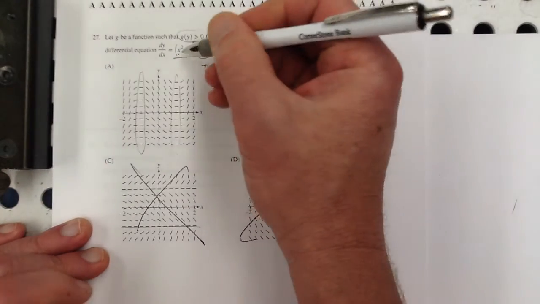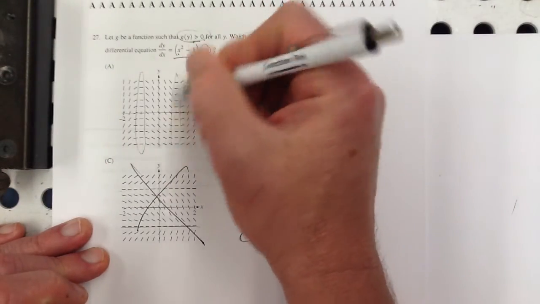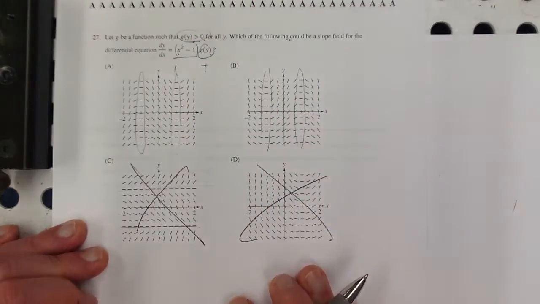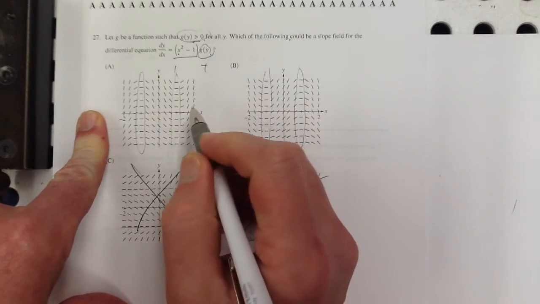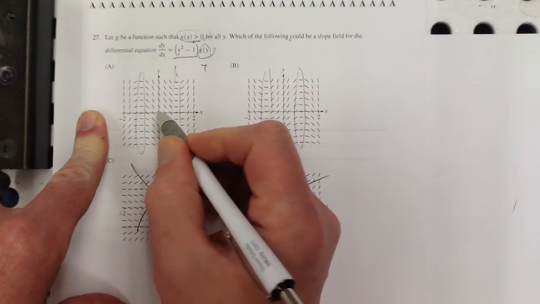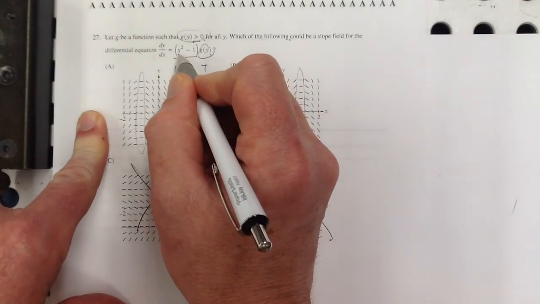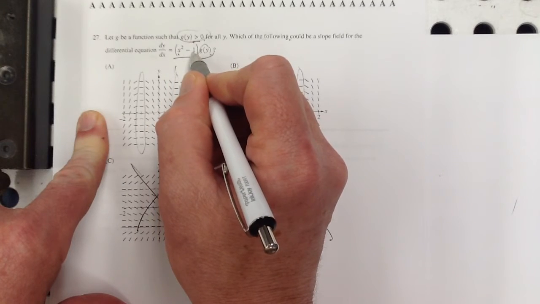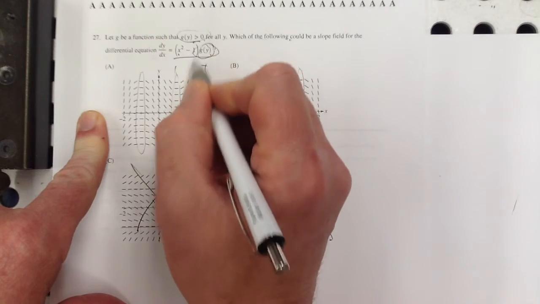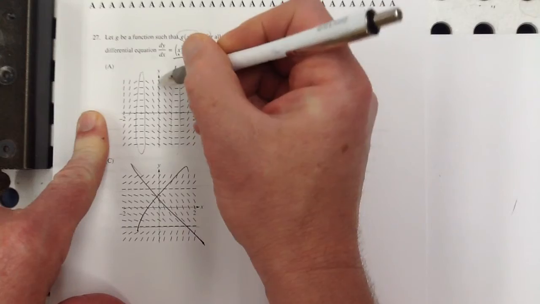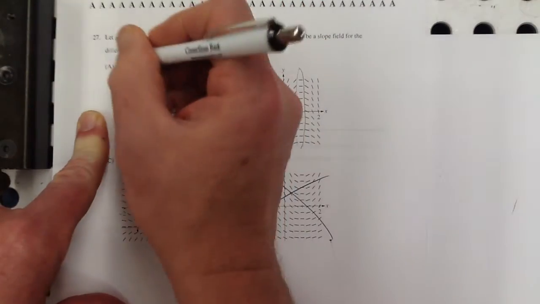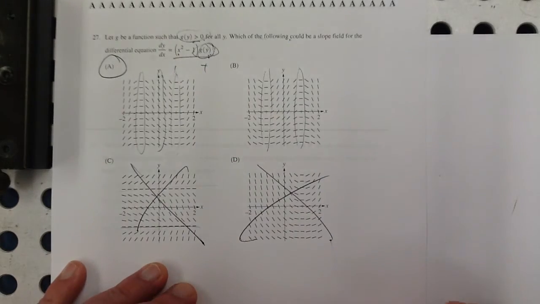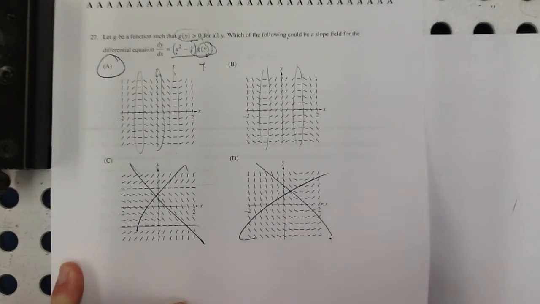But all the x values, x could be 1 and y could be anything, so we get these stacked up horizontals. And then I just think we have to figure out what's happening in between. Let's just try when x is equal to 0, then that's going to be negative 1 times whatever g of y is. So that's always positive, so that's got to be negatives when x is 0. So it looks like A is the correct slope field.